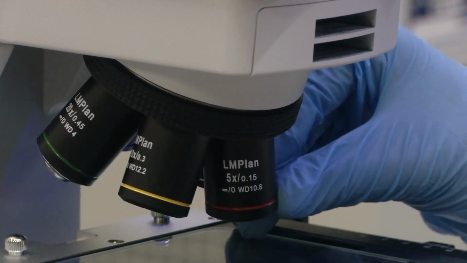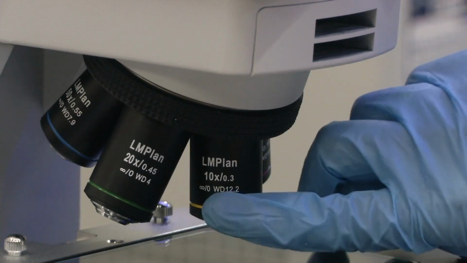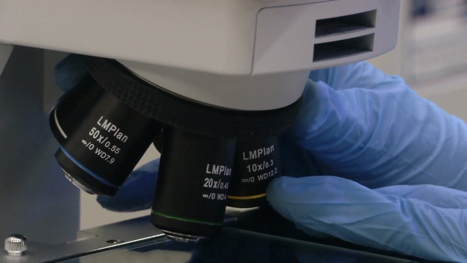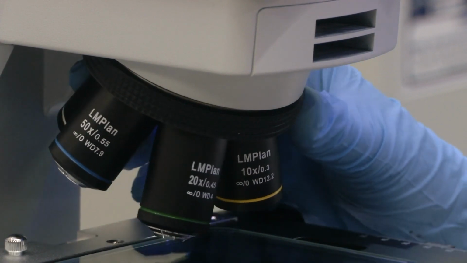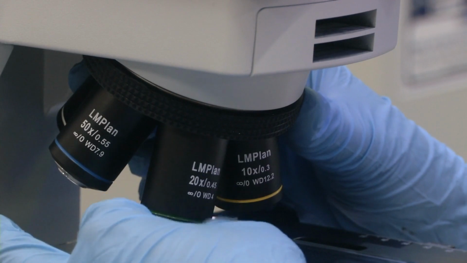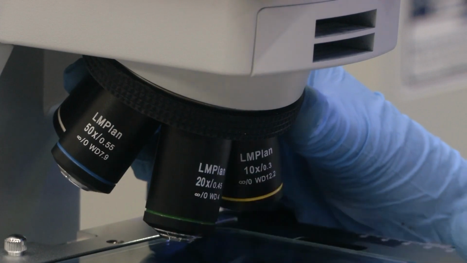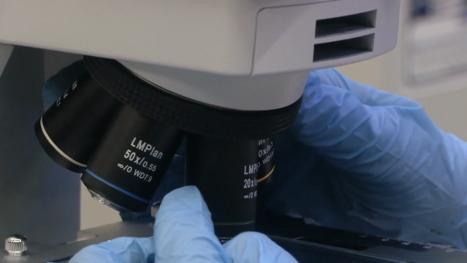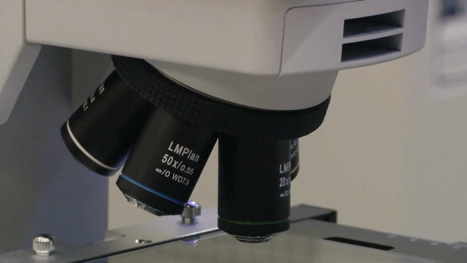As we had seen, the 5x has red color. The next objective is 10x magnification. I think you can see that also written 10x WD 12.2. That 10x objective is yellow in color. Next one we have is 20x magnification. You can see the next objective coming into position. It will keep coming into position because this is where you keep your sample. So, this is 20x magnification. Once you use 20x, 20x into 10x will give 200x effective magnification.